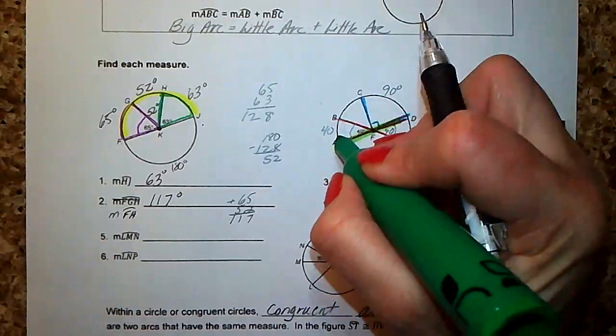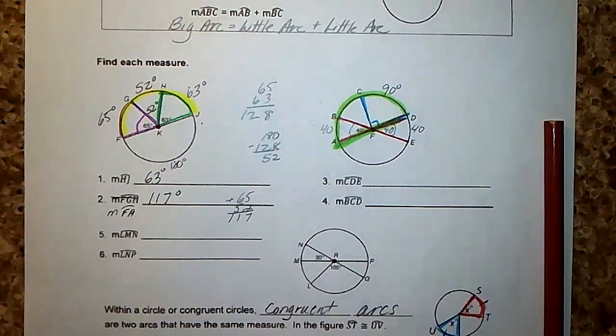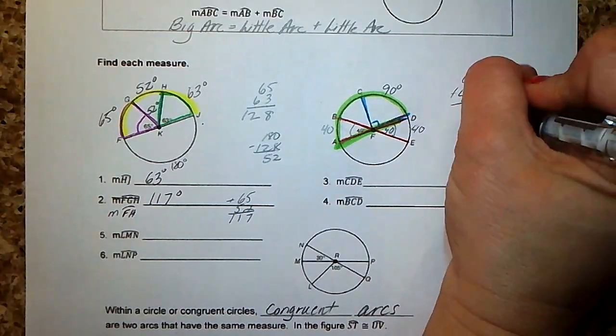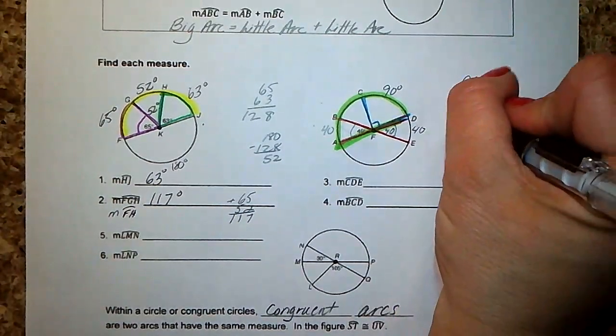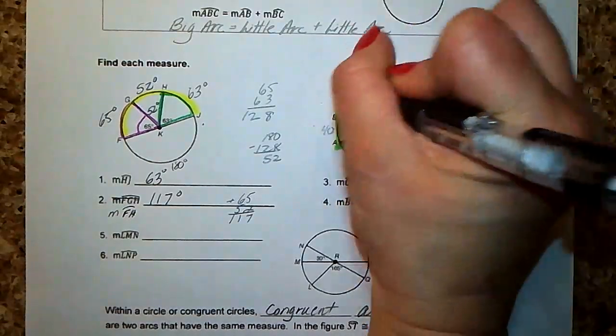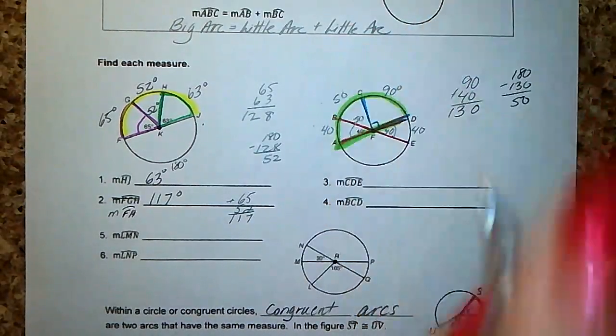It's not going to matter because all of that would be 180. So I have to add the 90 and the 40 together. Okay? Add those up. We get 130, and of course 180 minus the 130 there would be 50. So that arc would be 50, that angle would be 50.